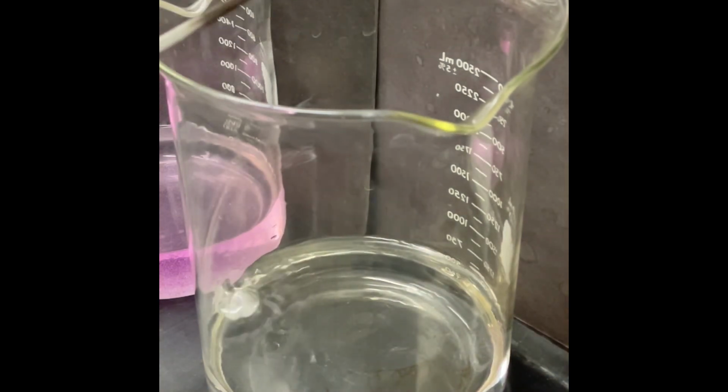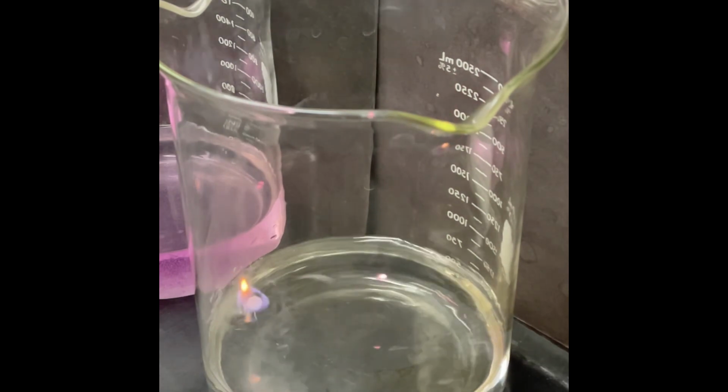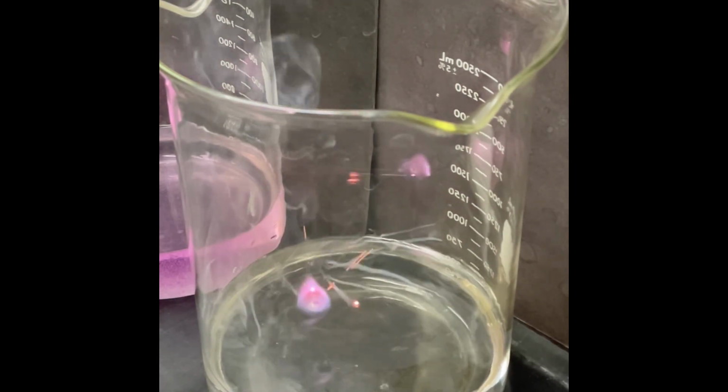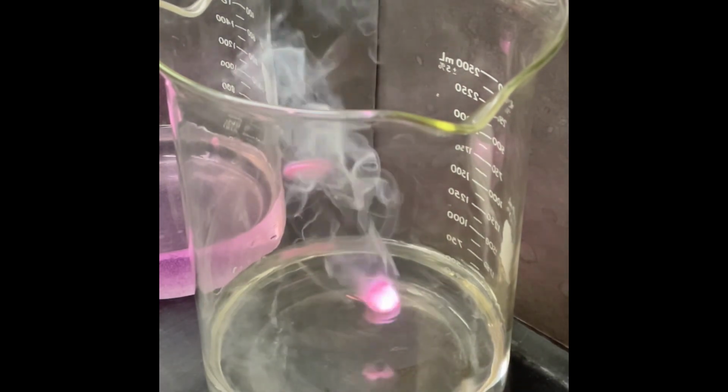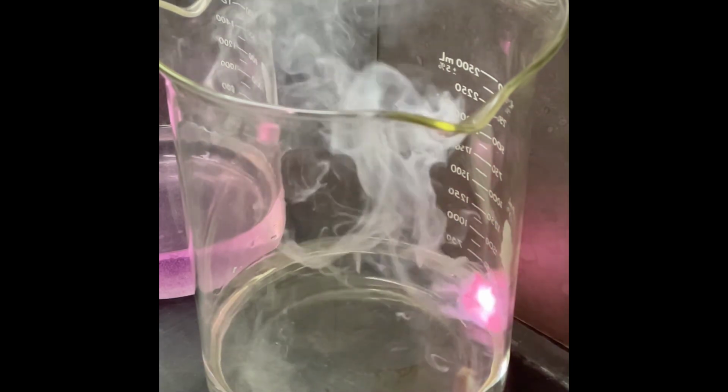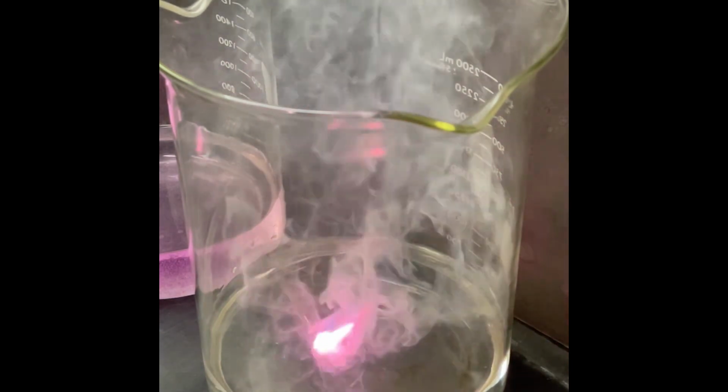If we watch this in slow motion, we can see just how hot the potassium gets. It starts breaking up and spitting off little chunks. As it approaches the left edge of the beaker, there's enough excess hydrogen that it spontaneously ignites.